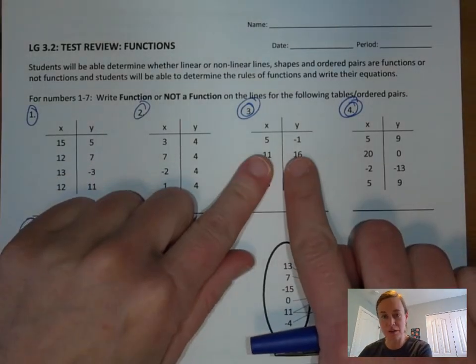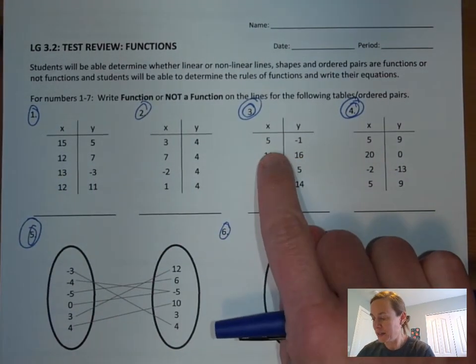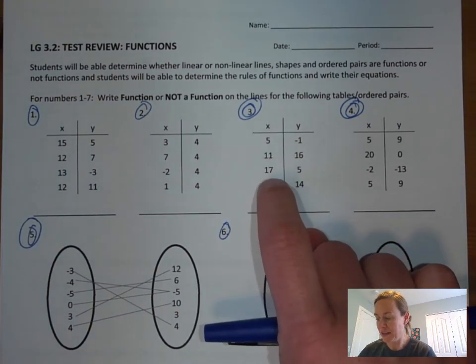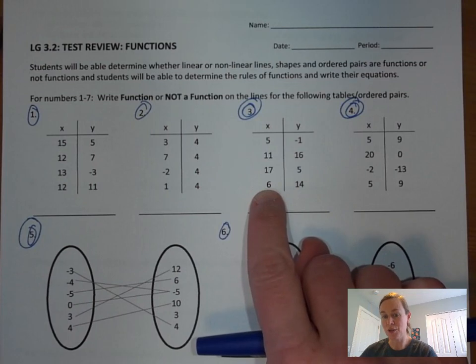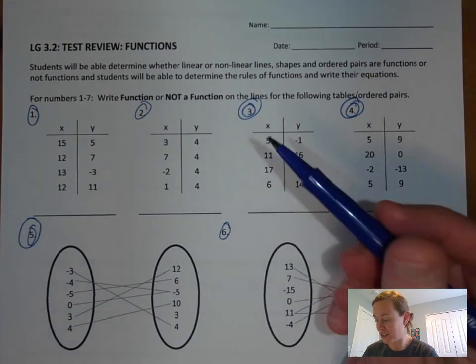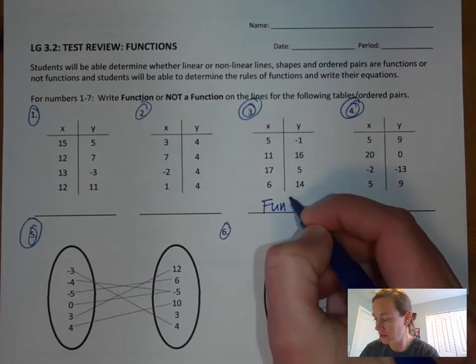So let's take a look at number 3 here. Are any of these x values repeated? We have 5, 11, 17, and 6. No repetition there, so that means it is a function. So I'm going to write fun.